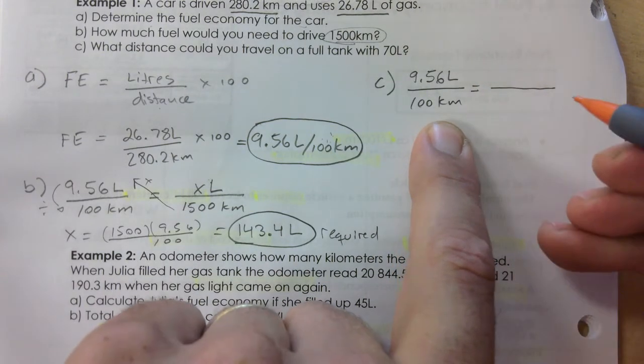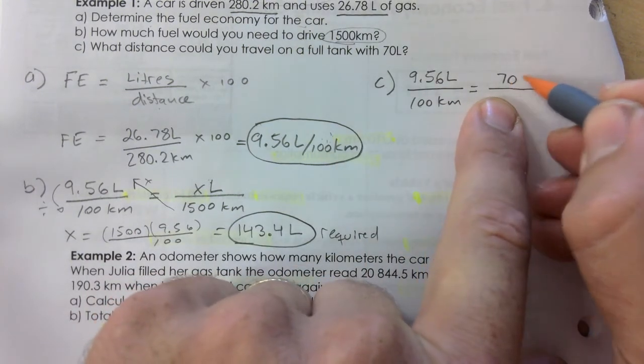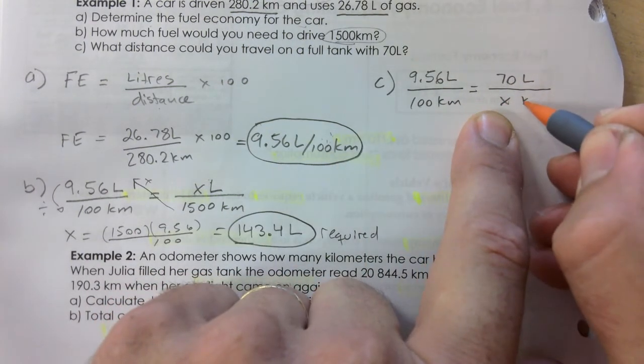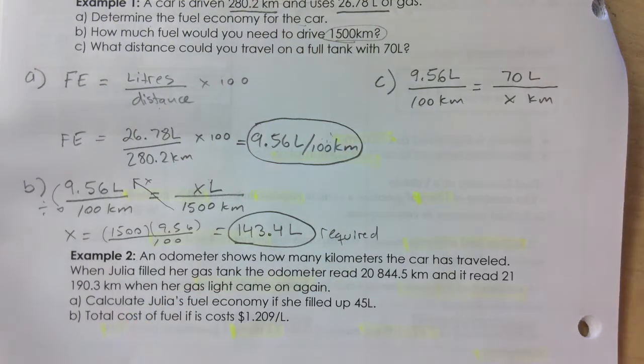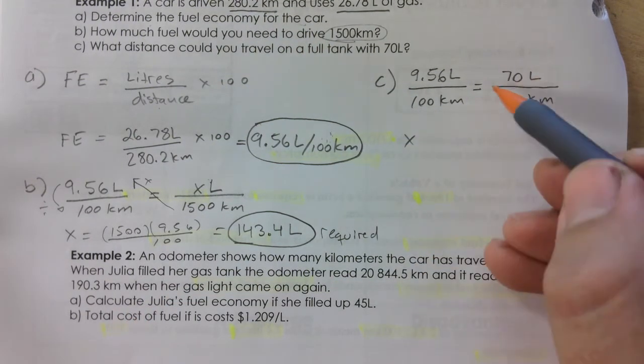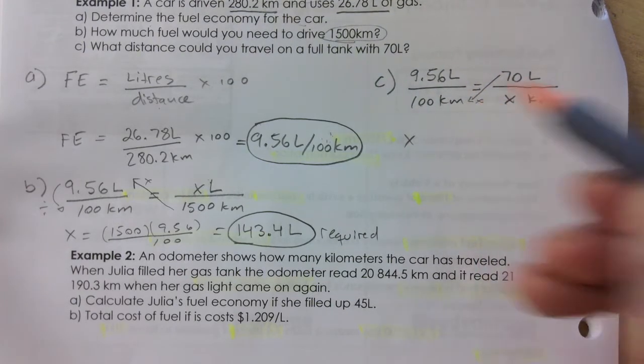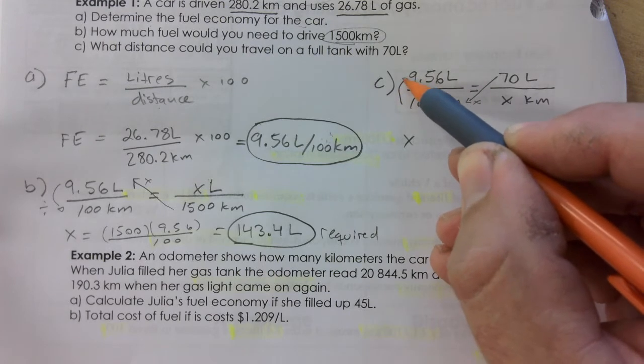And on the other side, right now you know the liters. Liters are on top. So you can calculate the kilometers underneath. And in this case, the 70 is up there, right? So you're going to multiply down and divide going up.